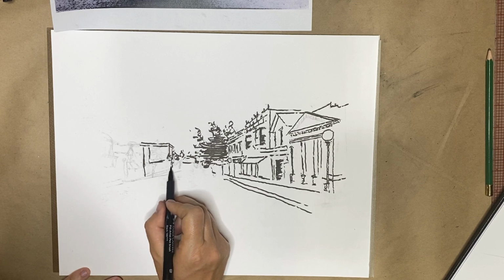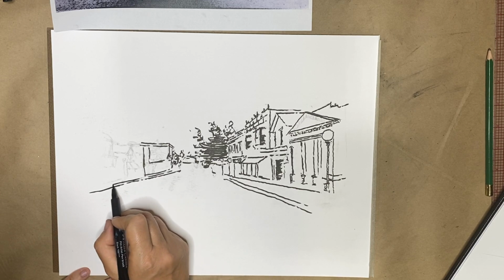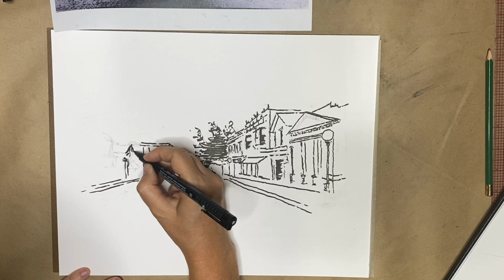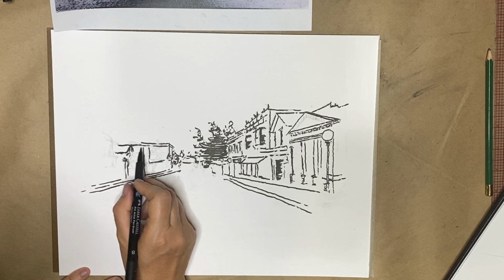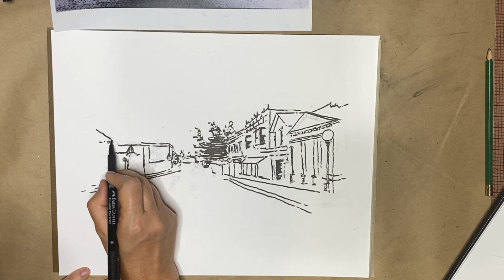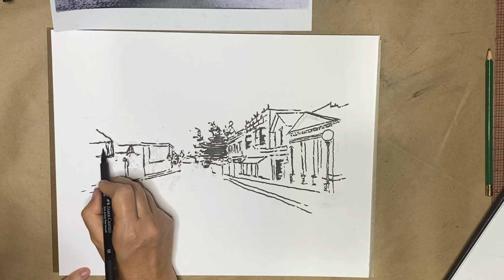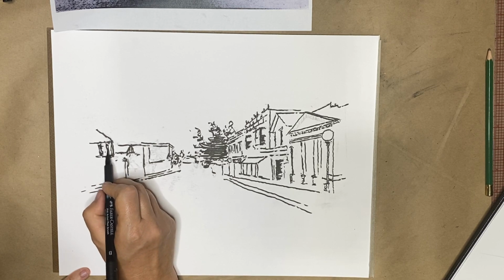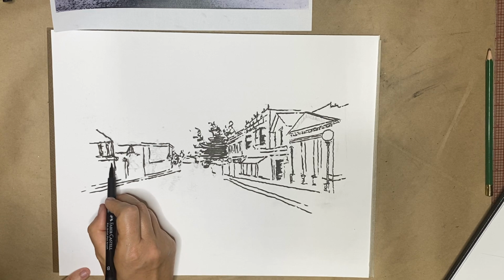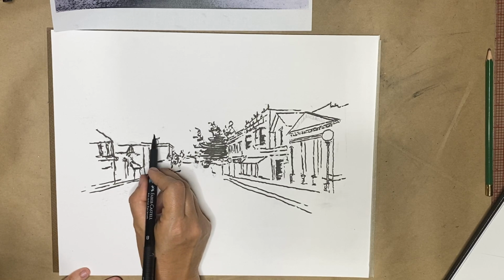There were a lot more trees in the way here, so it wasn't as much information. So I'm really going to rely on that sidewalk mark to give me that sense of space. It's a little rooftop. Another tree.